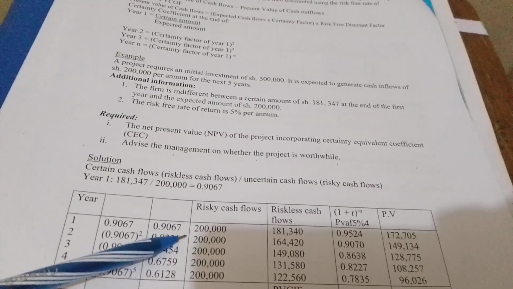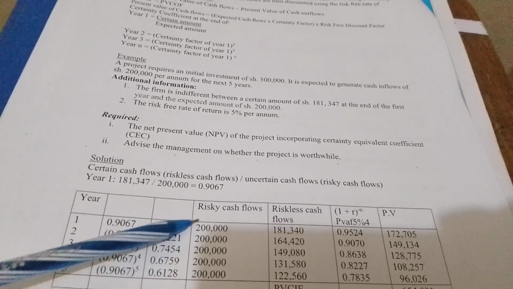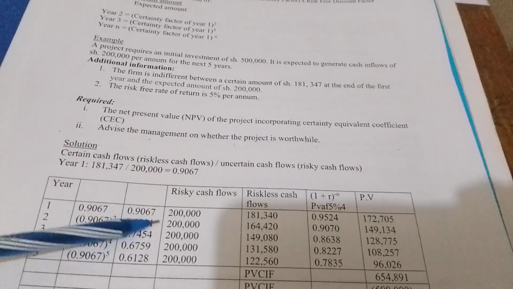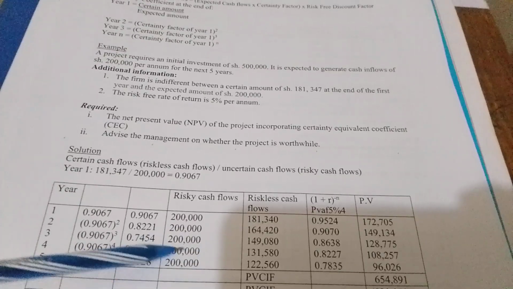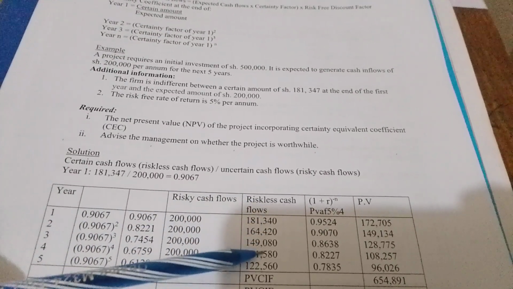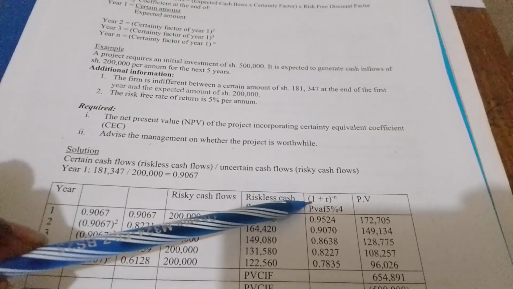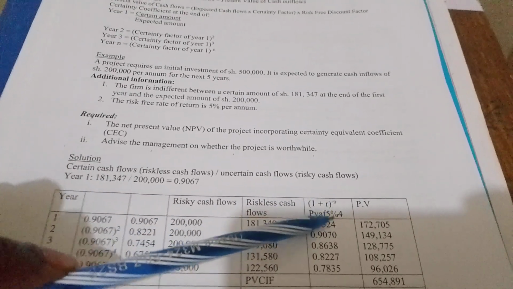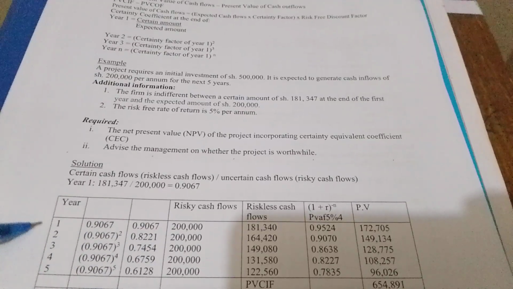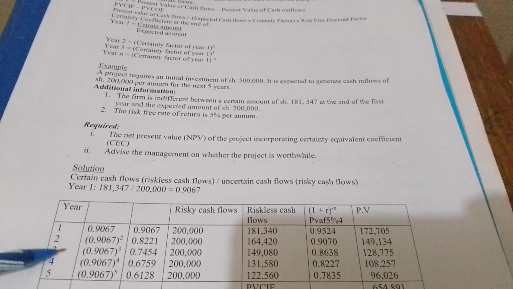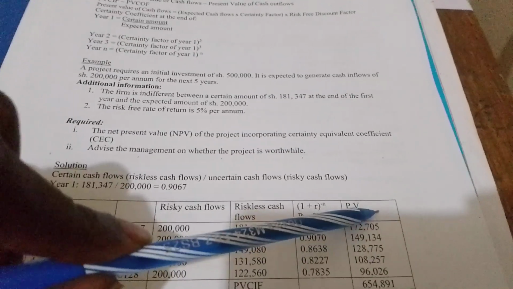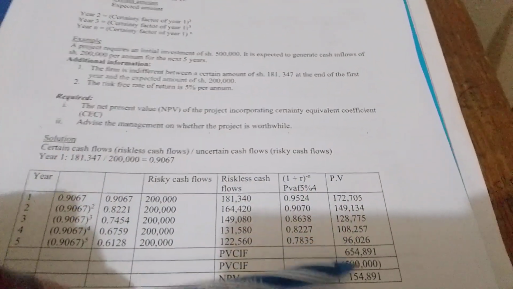You have this column. Whatever is in this column, you multiply by the risky cash flows. The 200,000, you multiply by that figure, and then you get riskless cash flows here. Then a column for present value interest factor, that is 1 plus rate raised to negative 1, negative 2, that way. And then multiply this by this, you have this.